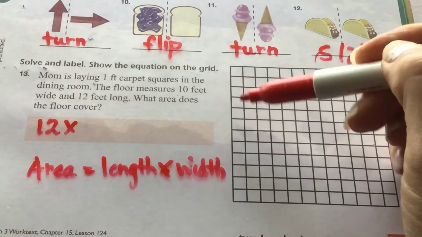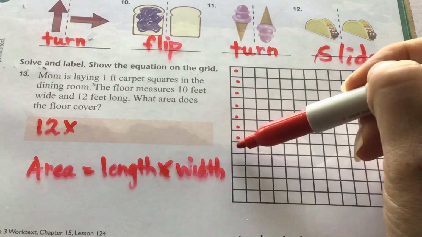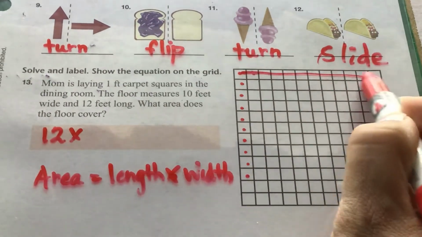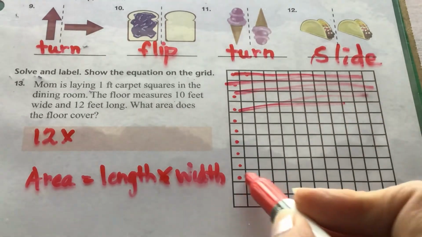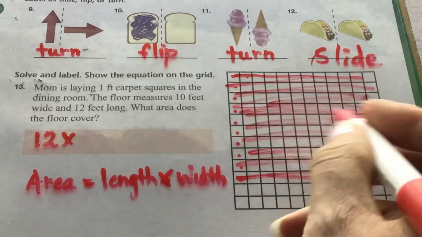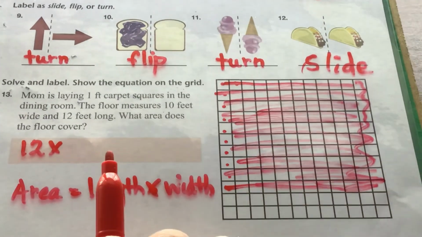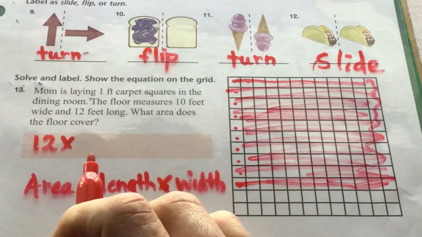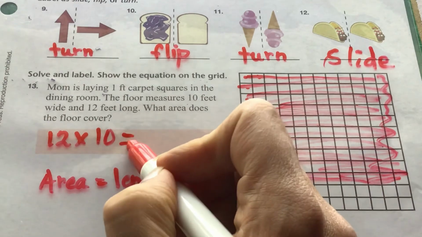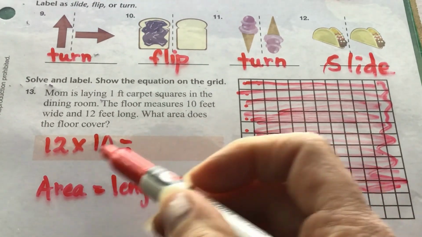What's the width? So we know that it's 1, 2, 3, 4, 5, 6, 7, 8, 9, 10 wide and 12. Right? So you would color in all of this just like the array. These are all the carpet squares. Your pencil will do a much better job than my marker today. Or crayon, you could grab a crayon to do that. So we're going to multiply 12 times 10. And that will give us our square footage of carpet squares.